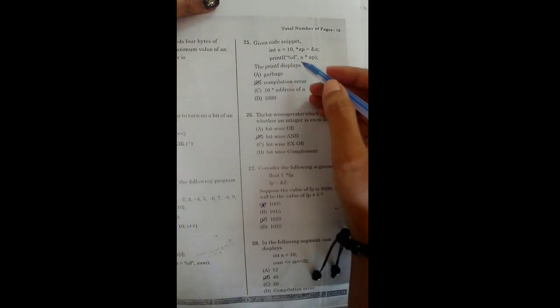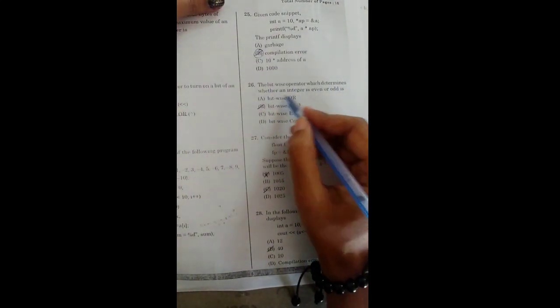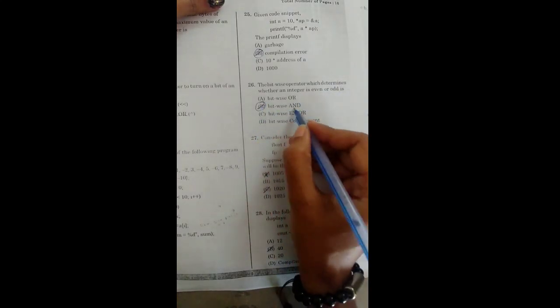Next, moving on to the 25th question. This must be a compilation error, so option B. Next, 26th, the bitwise operator which determines whether an integer is even or odd, the answer is option B, bitwise AND.